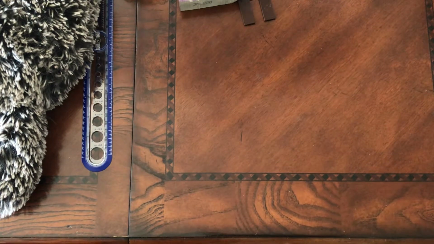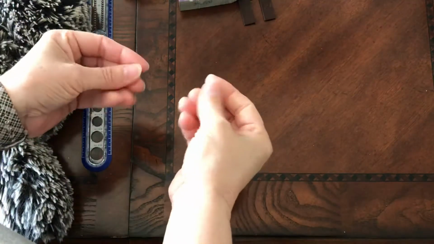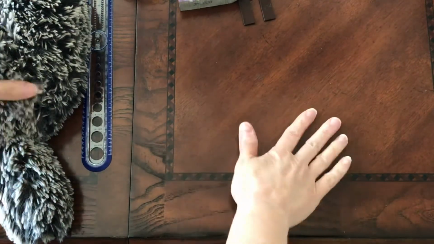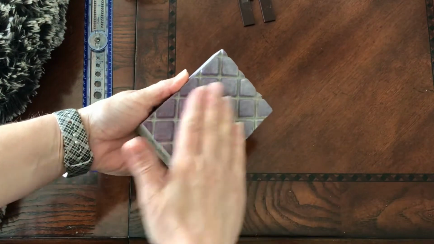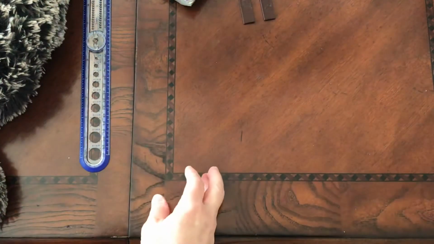In this video, we're going to be talking about texture. Texture is how something feels, how you touch it. So this table is smooth. This stuffed animal is soft. This piece of sandpaper is bumpy. So you're going to be looking for textures around your house.